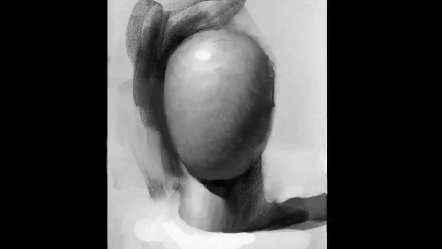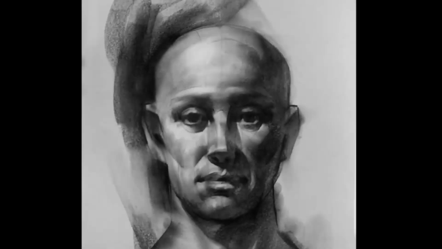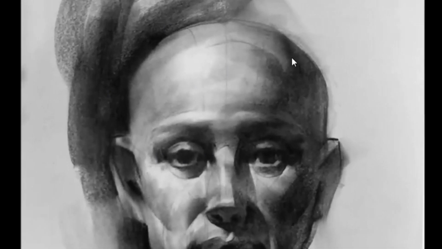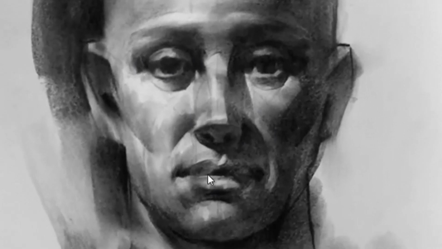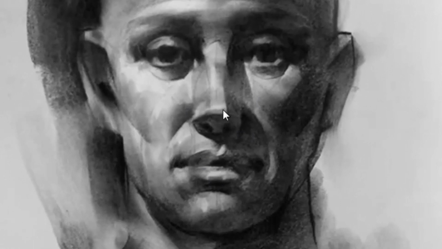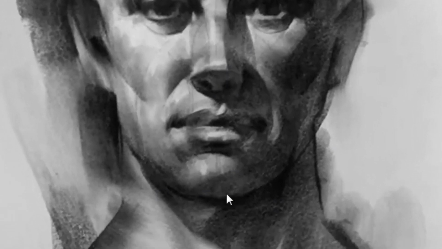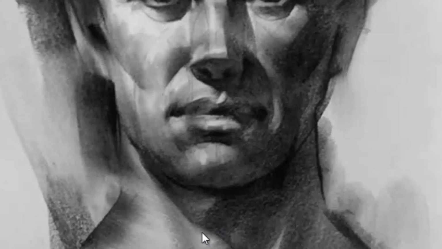All the time, you're keeping the eye on the absolute simplest statement possible. This whole thing is just a big egg shape. It's like a big sphere. And so we treat that whole forehead like it's a sphere. That nose is just like a mini sphere. Highlight, halftone, core shadow, reflected light, cast shadow, just like it's a tiny sphere. Same with the chin. The chin is just like a tiny sphere, a small sphere protruding from the head. Highlight, halftone, core shadow, reflected light, cast shadow, same principle.